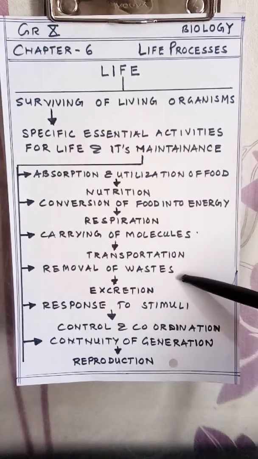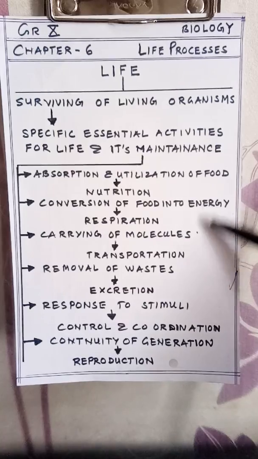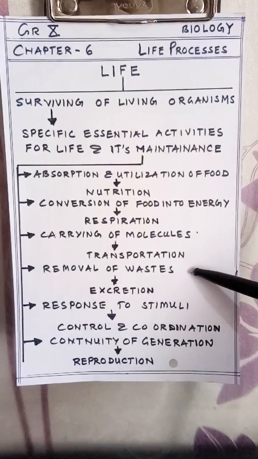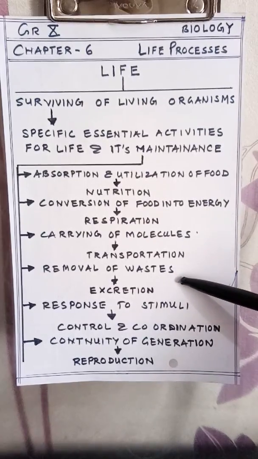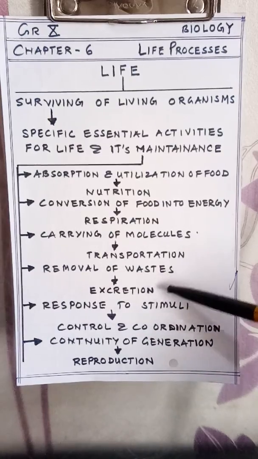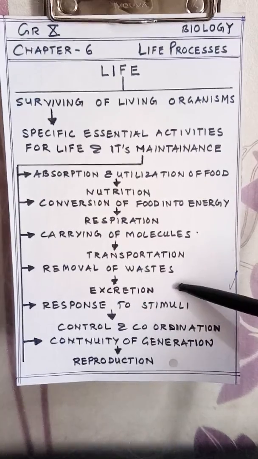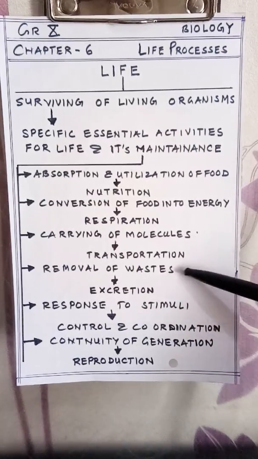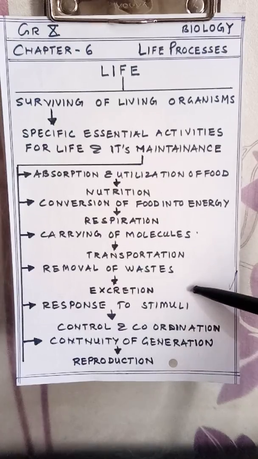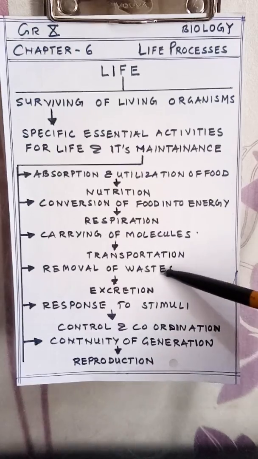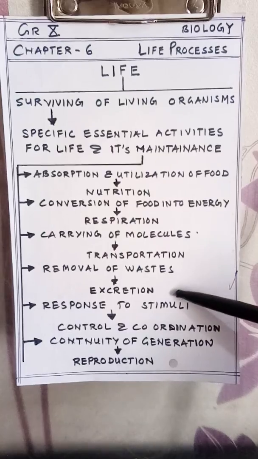Removal of waste: whenever some things are formed in the body, definitely some waste will be generated. So who will help in the removal of waste? The excretory system. Our excretory system is there for removal of waste. You might have been experiencing this; it has to be done on a day-to-day basis. So for removal of waste, one system is required, that is our excretory system, and the process is known as excretion. You might know about the kidney.